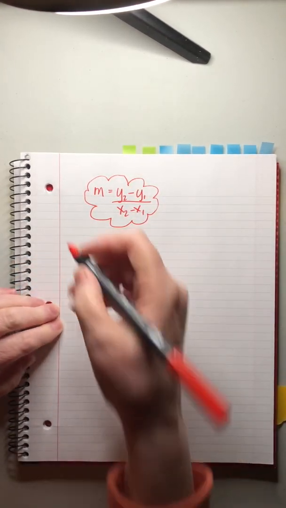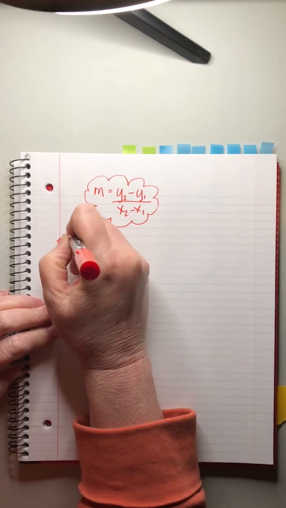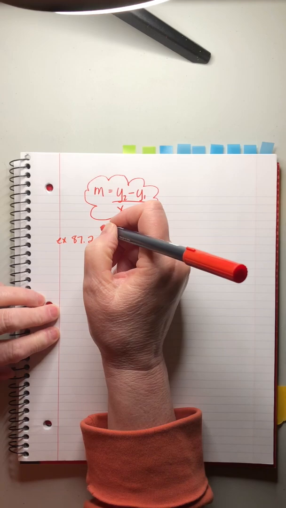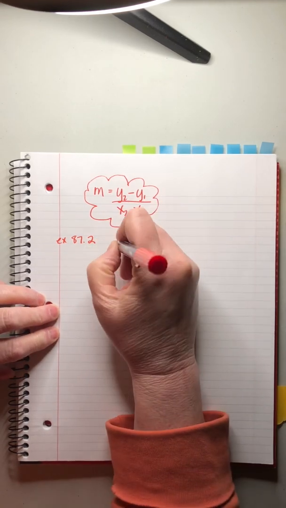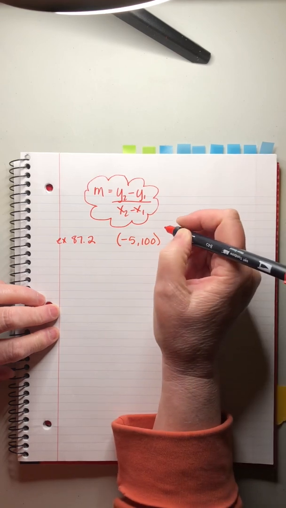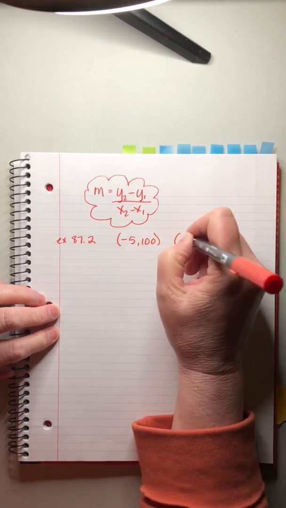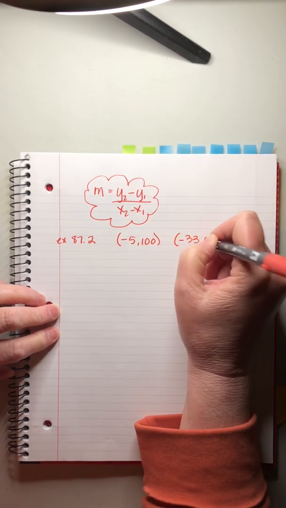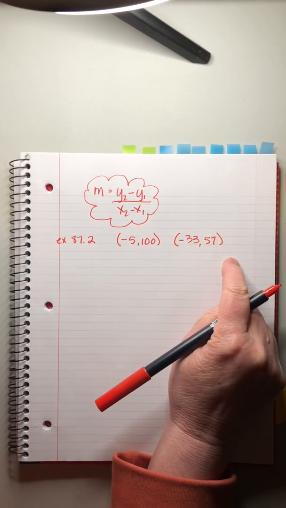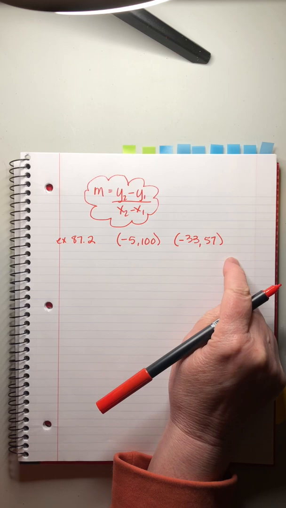Okay, so here's our problem. Example 87.2. Use the slope formula to find the slope of the line that passes through (-5, 100) and (-33, 57). Oh, the numbers have gotten bigger. John purposely made the problem crazier to make the point to you that it doesn't matter. If the numbers are crazy, it really doesn't affect our calculation very much.